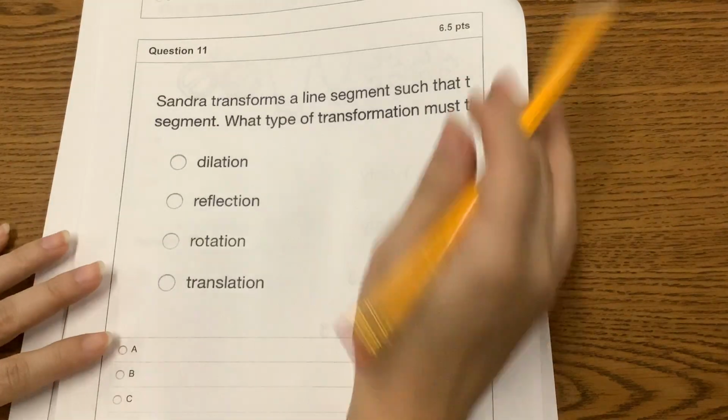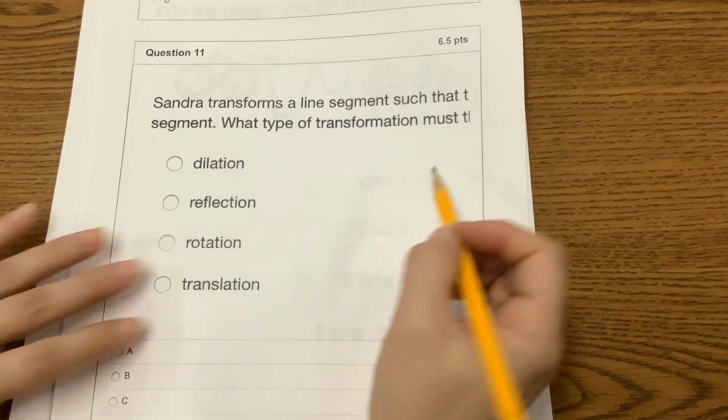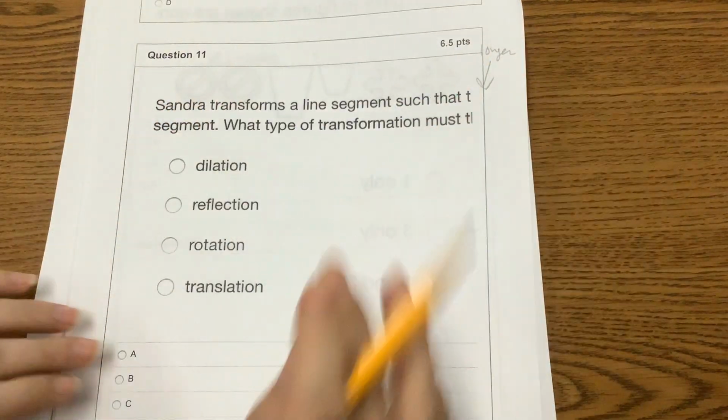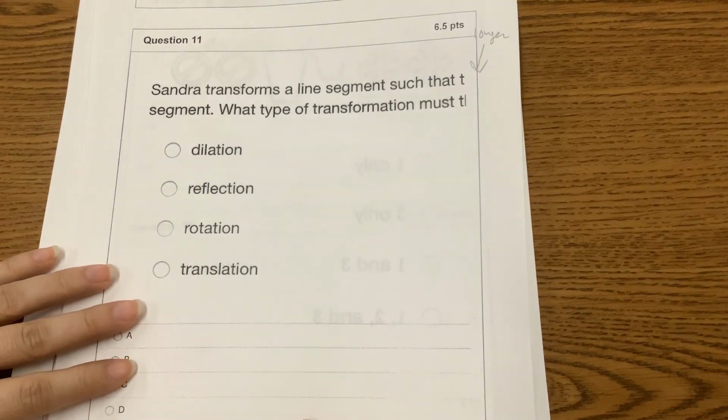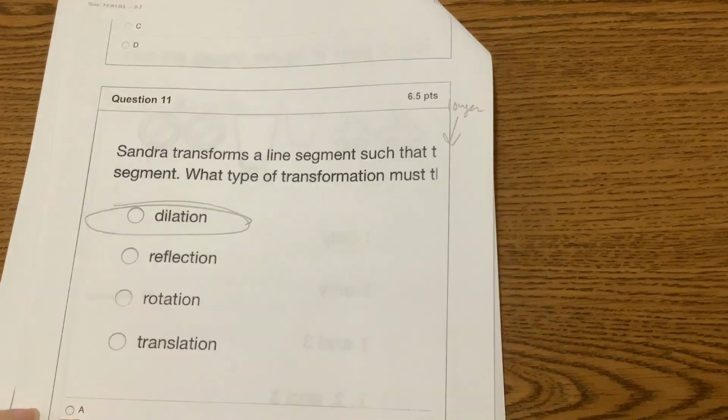Let's see. Sandra transforms the line segment such that the new image is longer. Over here, I know it's cut off, but it says that it's longer. If it's longer, that means it changed size. And which one is the only one that changes size? Yeah, dilation.